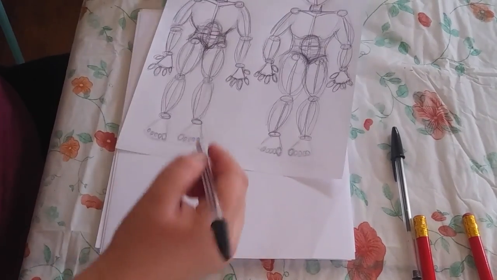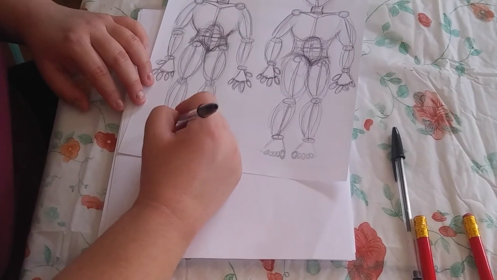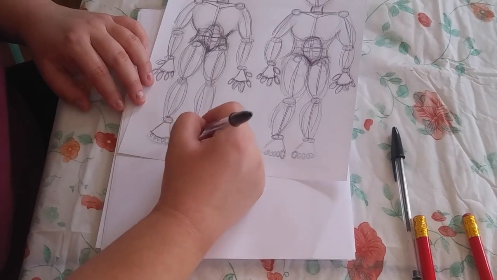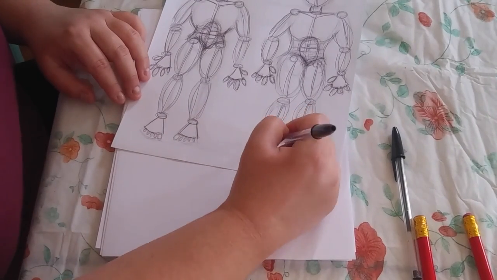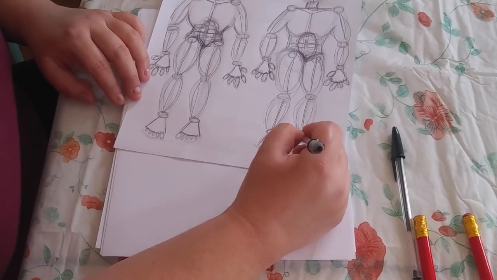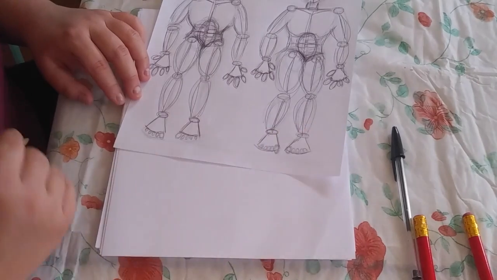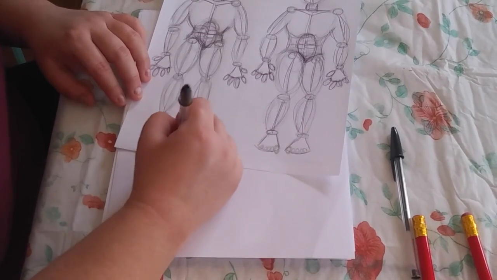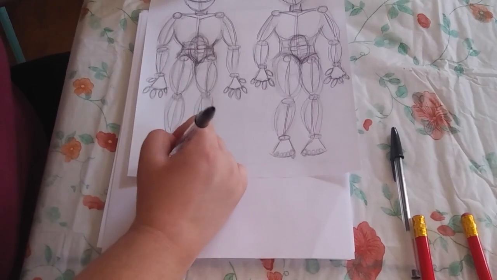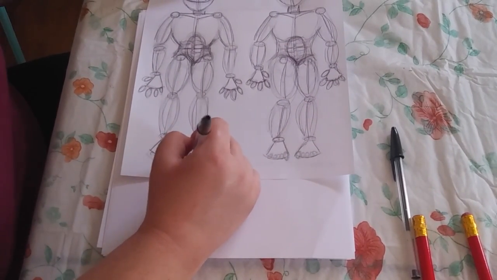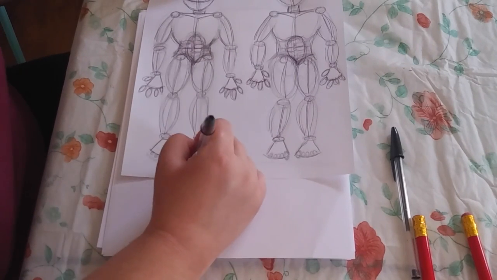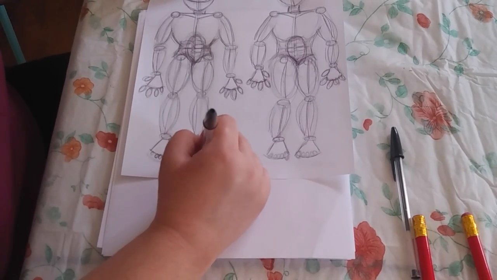Let's look at the feet. Again, upside down triangles on the bottom feet. Remember, 2 big toes, the second toe, the third toe, the fourth toe, and the fifth toe.